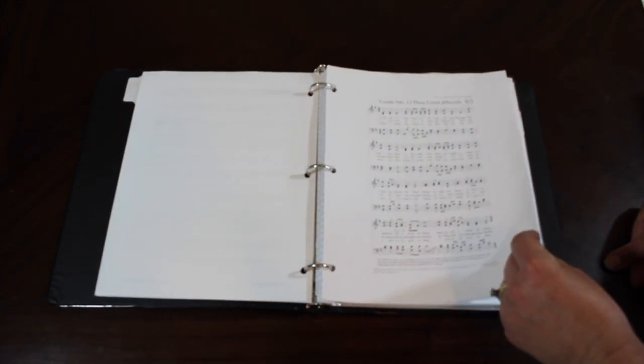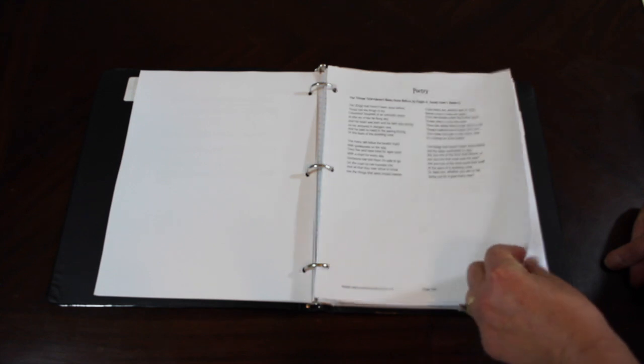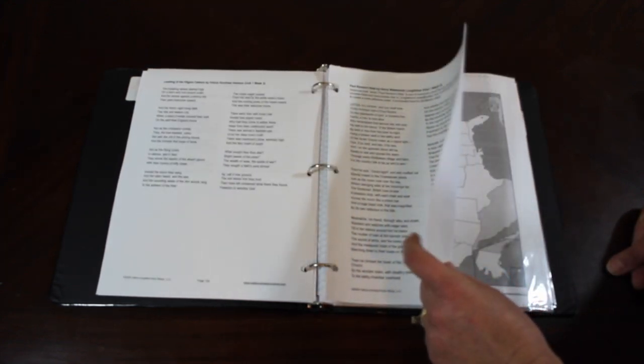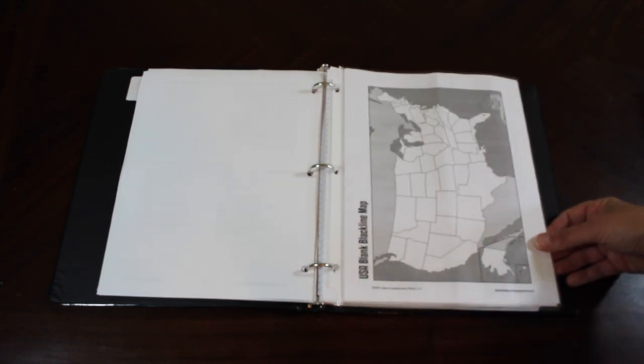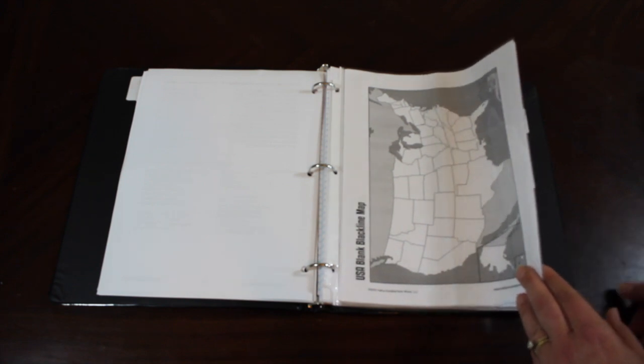I've got a copy of each of the hymns that we're going to be doing, and then I have the poetry that we're going to be memorizing, or at least portions of the poetry that we're going to be memorizing. Copies of the maps that are included in the appendix of the Mission Lasting Liberty Teacher's Guide.